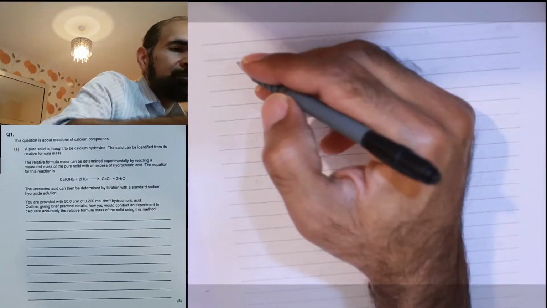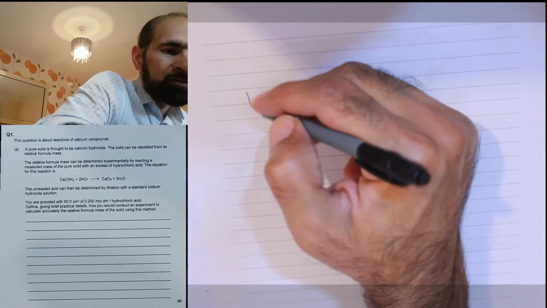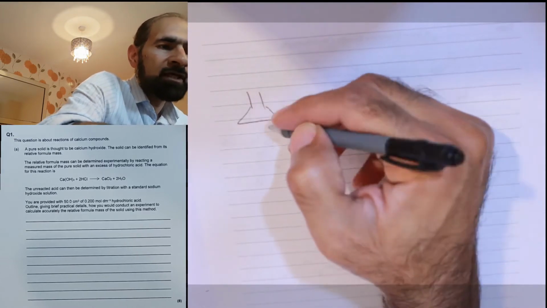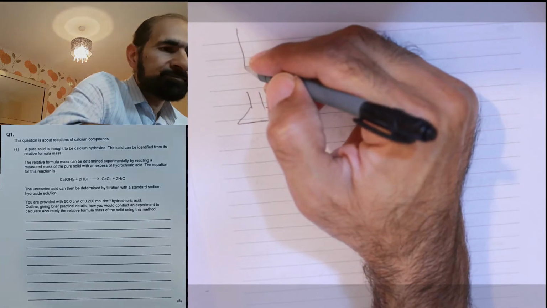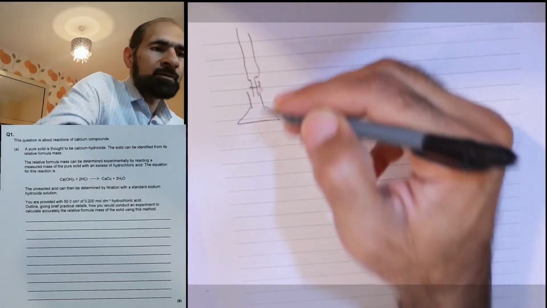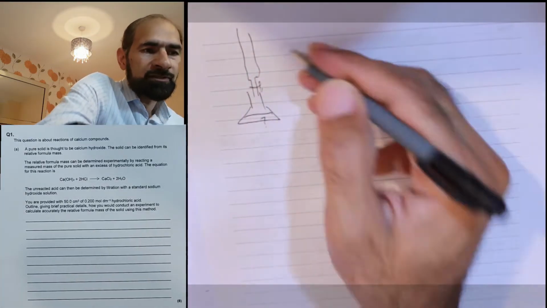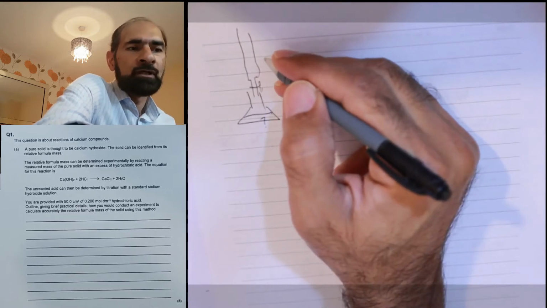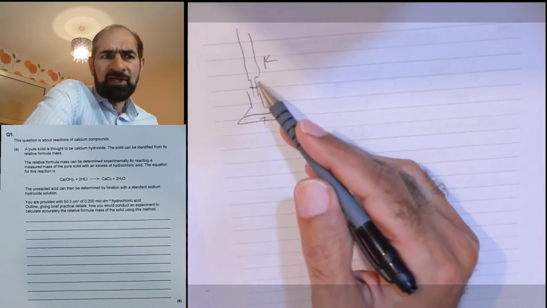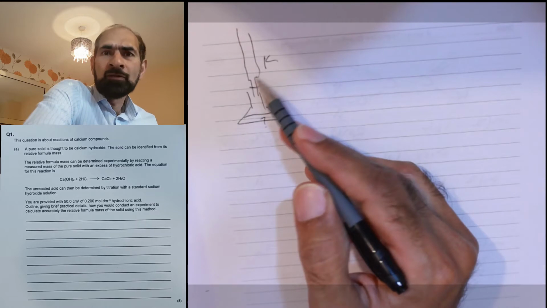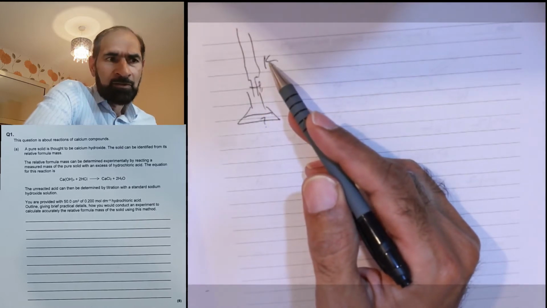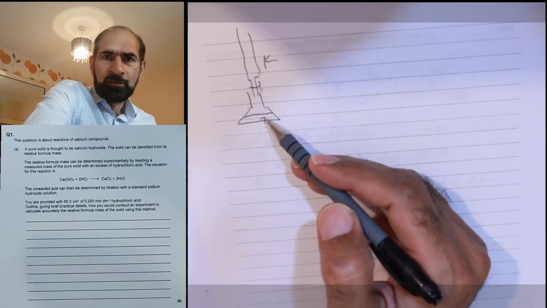In fact, let me just draw it. So you normally have an unknown analyte, you put it in your conical flask, and you titrate it with something. So you have your unknown, you titrate it with some known, and based on the volume that you need, and you know the concentration of the known, you can work out the moles of the unknown.